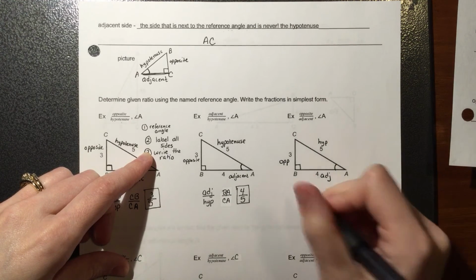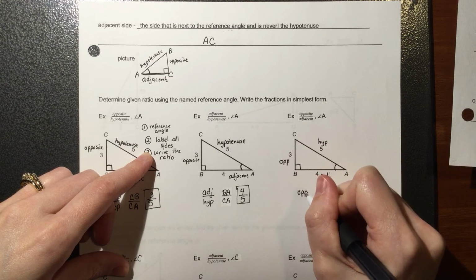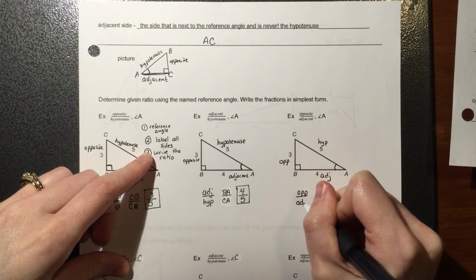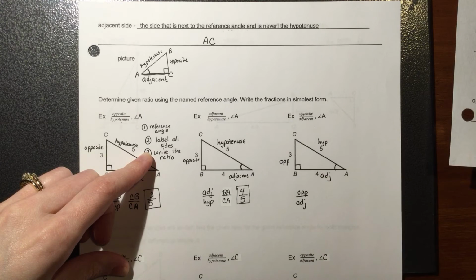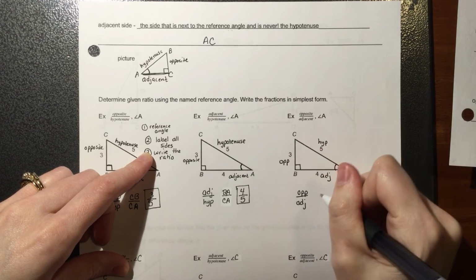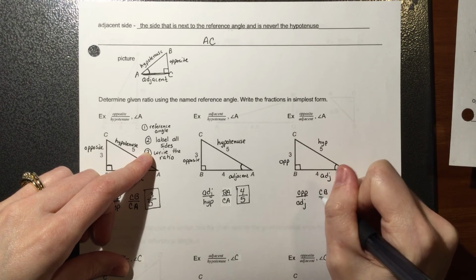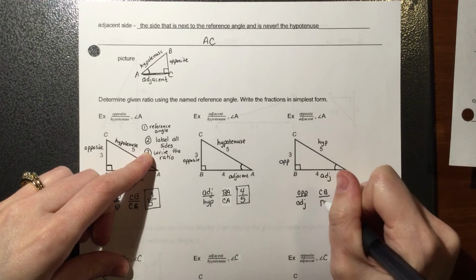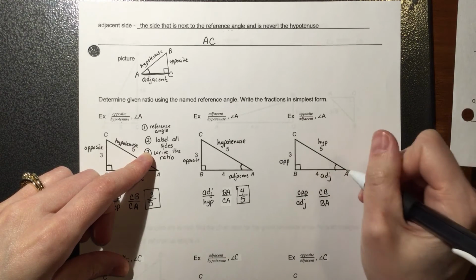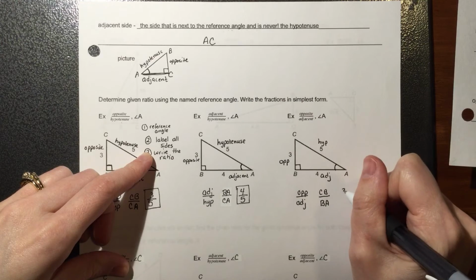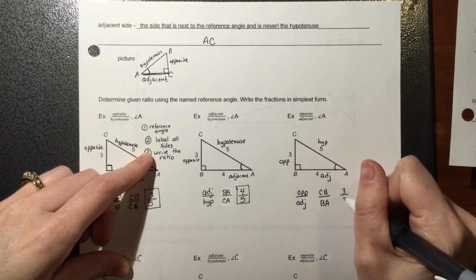For this problem, they want us to do opposite over adjacent. So opposite is CB over adjacent BA. If we plug in the numbers, CB has a value of 3 over BA has a value of 4.